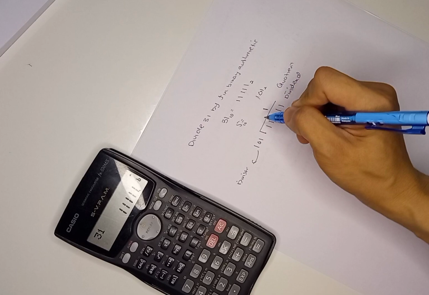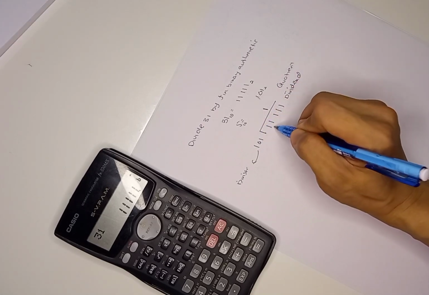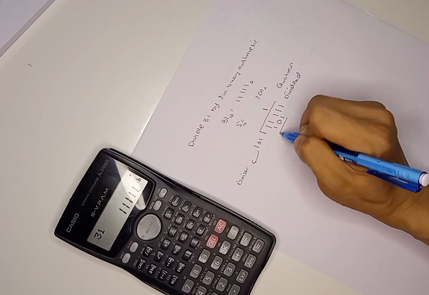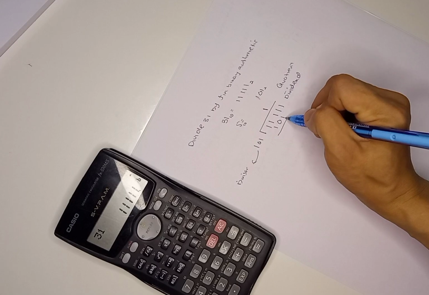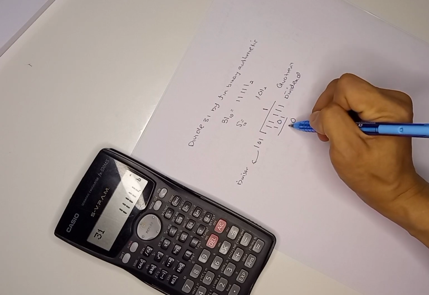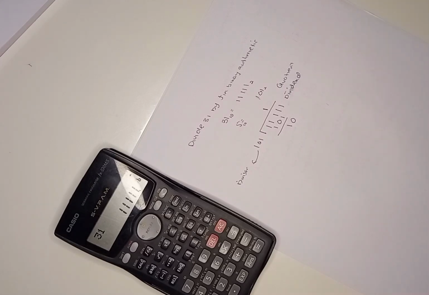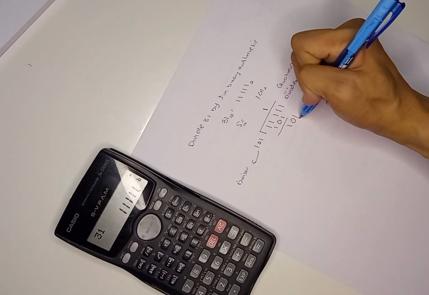So we put 1 here because it is equal or greater than 101. Now 1 multiplied by 101, you put 101 here. Then you subtract. 1 minus 1, you get 0. 1 minus 0, you get 1. Then you take down this 1 here.